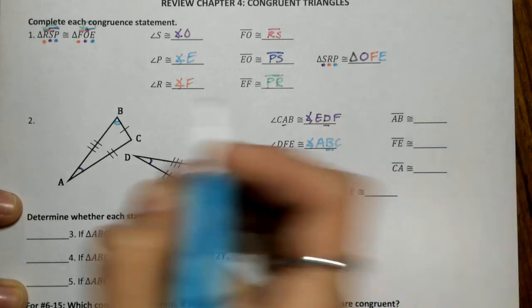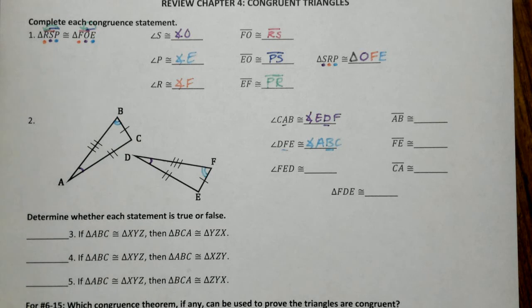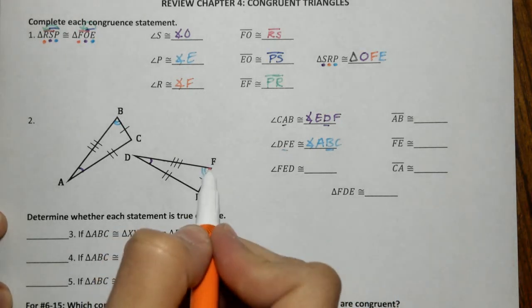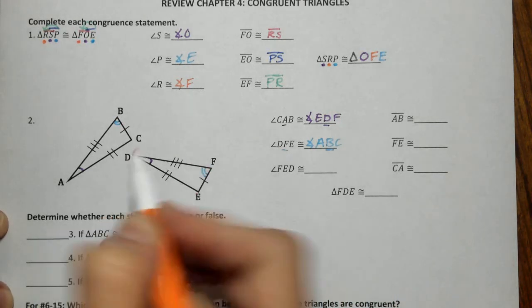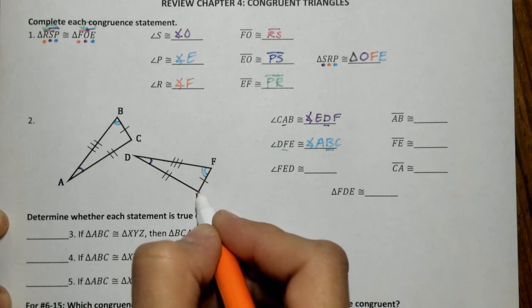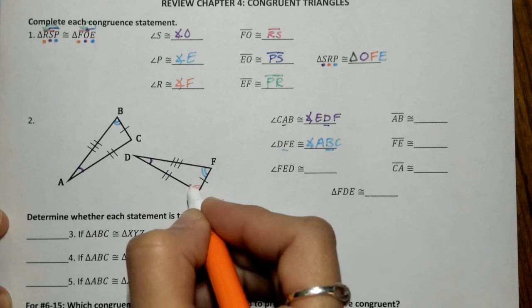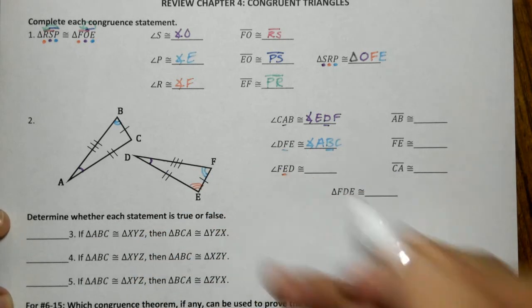And again, that middle letter is where that angle's vertex is. Next angle is going to be angle FED. So we go from F to E to D. So we start at where I have my 2 arcs, go down the 1 tick mark side, up the 2 tick mark side, making E the vertex, that middle letter there.